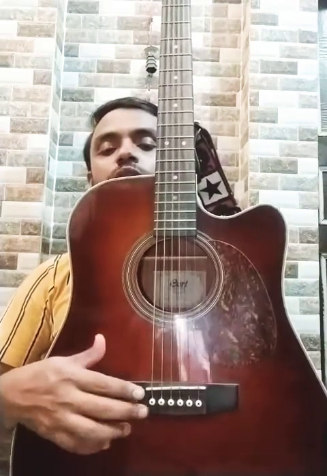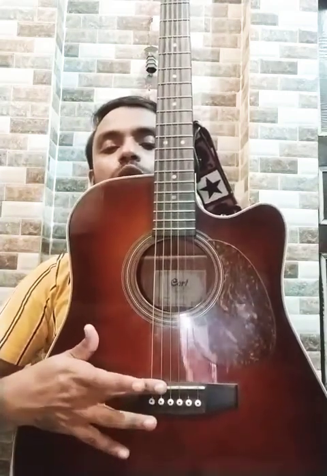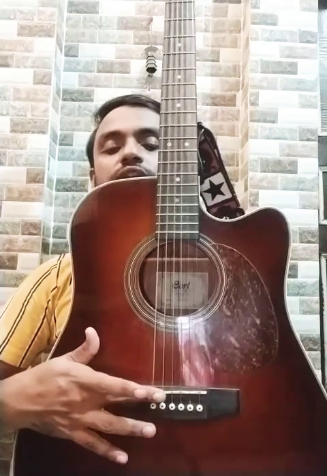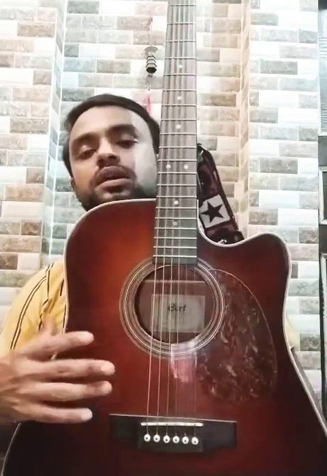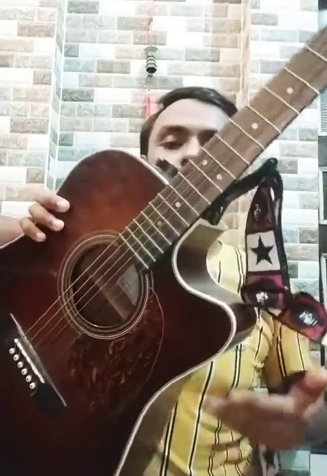Now the purpose of the bridge is to hold the guitar wires at one end, and obviously on the other end the guitar wires are held by the tuners. So these are the physical features or the parts of the guitar.